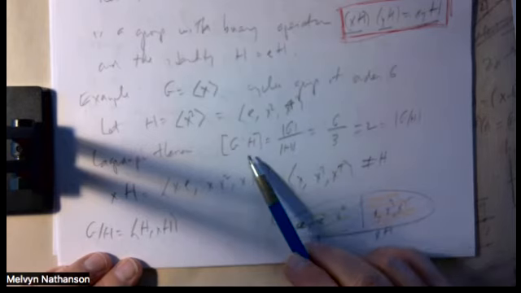Professor, can you explain one more time the Lagrange theorem, please? The Lagrange theorem? Yes. Well, this is the statement that if you take a finite group G and a subgroup H, the index, this is the number of left cosets, is the order of G, that means the number of elements in G, divided by the order of H, which is the number of elements in H. So in this case, the group G is the cyclic group of order 6.